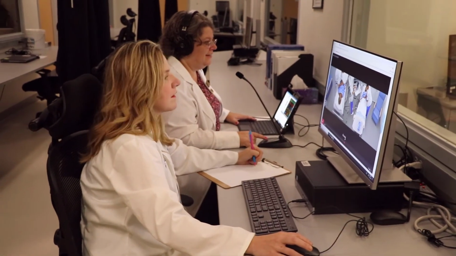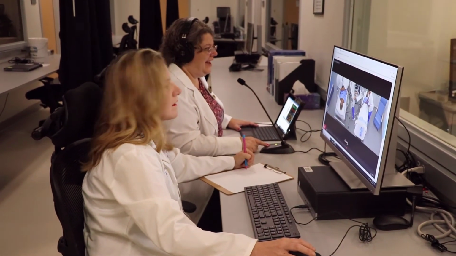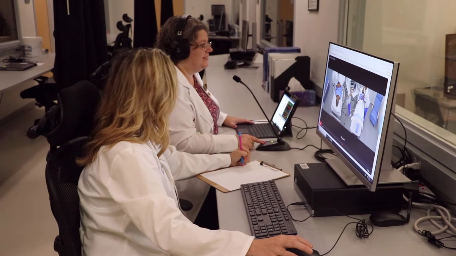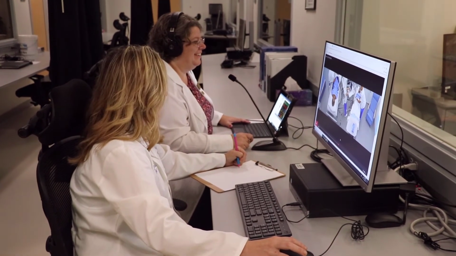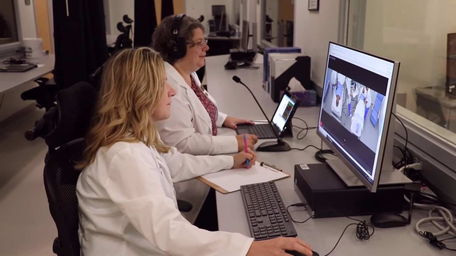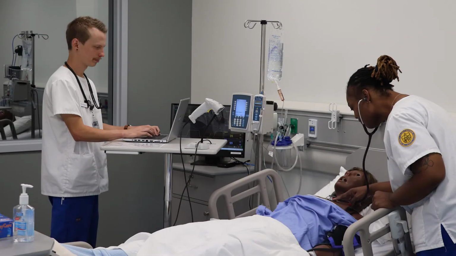This includes, but is not limited to, giving and receiving a report, performing patient assessments, and executing clinical decisions based off the patient in the simulation room and the information that is available about that patient. The students are encouraged to check the electronic record for orders just as they would in the real clinical setting.